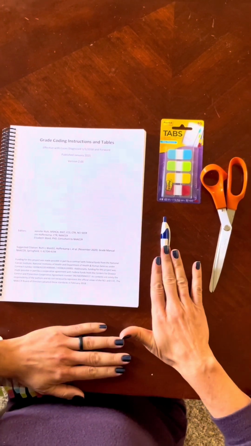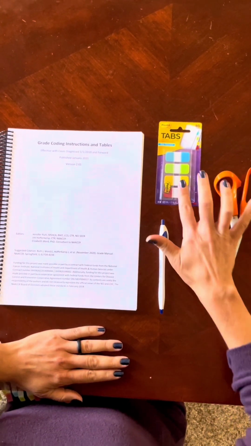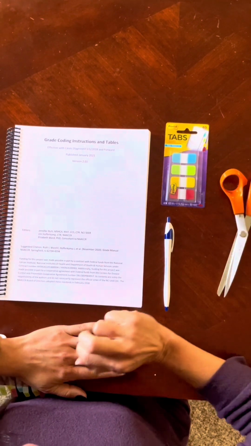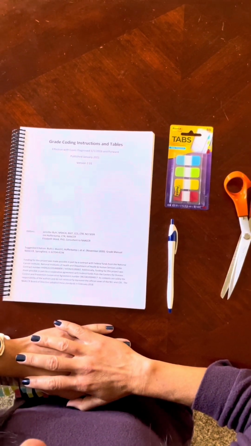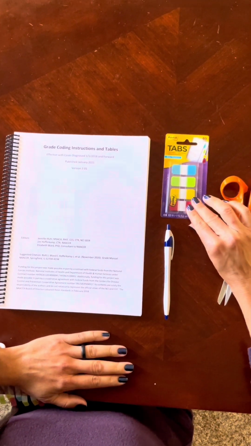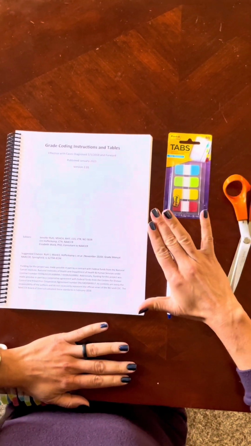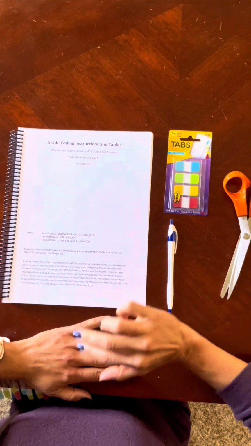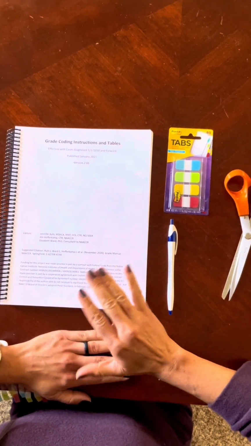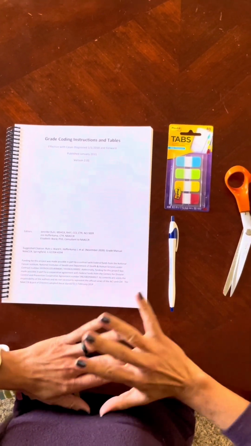You will also need a pen, some scissors, and these 1.5 inch Post-it tabs. I wouldn't recommend getting anything bigger than this size because there's a lot of things to tab, and if they're too big, it just kind of clutters up the side of your manual.